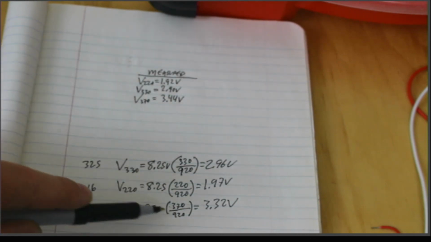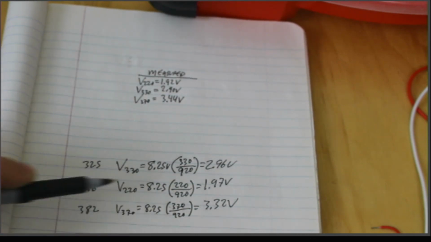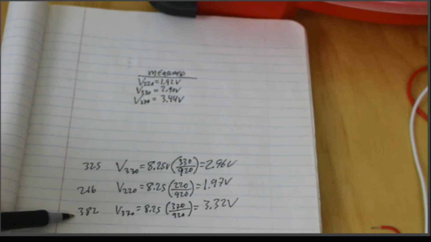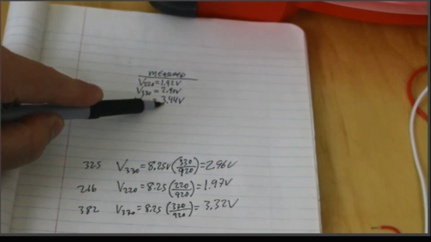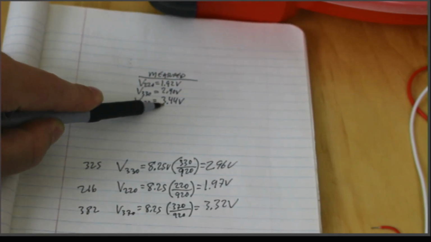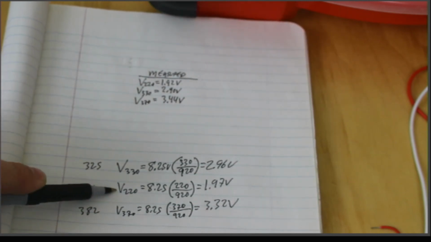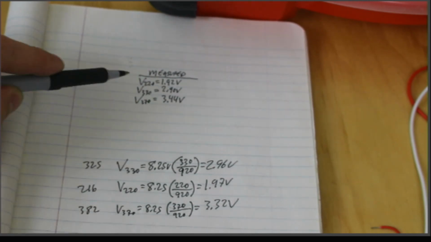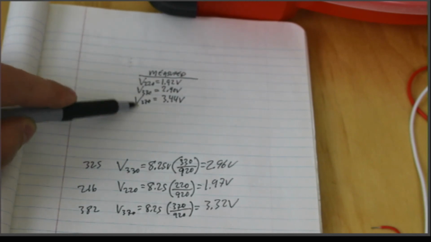Nominally, this should be 370. What we actually measured was like 382. So that's why this one is getting more, with 3.44 volts, okay? The 220 measured less. That's why it's not measuring as much here, and also because this one was bigger.